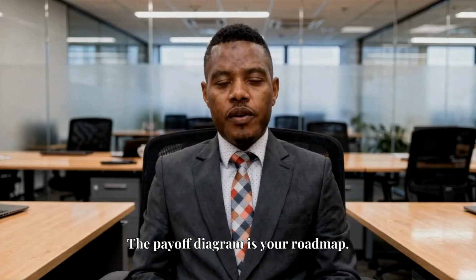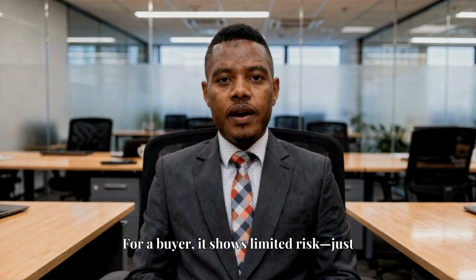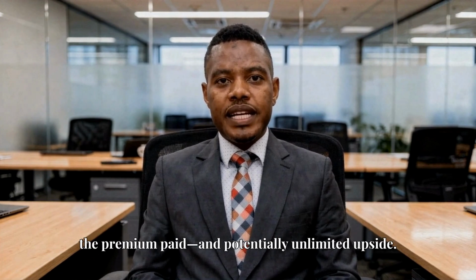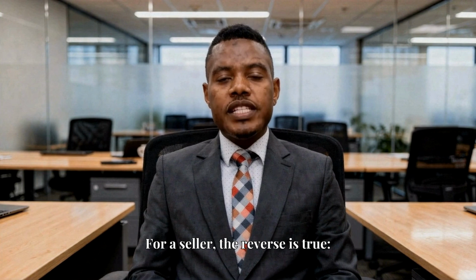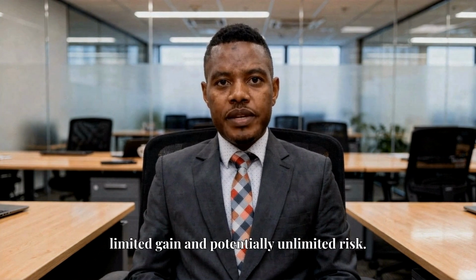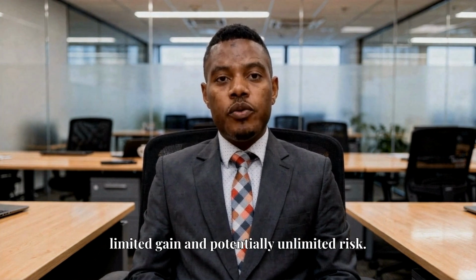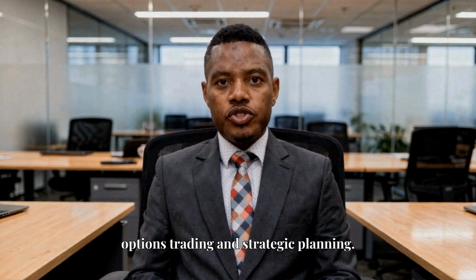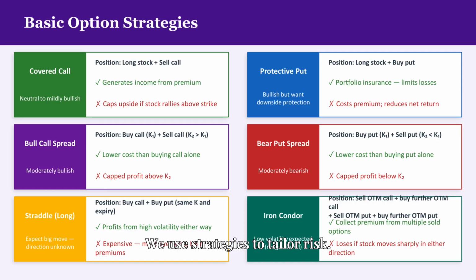The payoff diagram is your roadmap. For a buyer, it shows limited risk, just the premium paid, and potentially unlimited upside. For a seller, the reverse is true, limited gain and potentially unlimited risk. Understanding this asymmetry is fundamental to safe options trading and strategic planning. We use strategies to tailor risk. A covered call involves selling a call against stock you own to generate income in a flat market. A protective put acts as insurance against a crash.